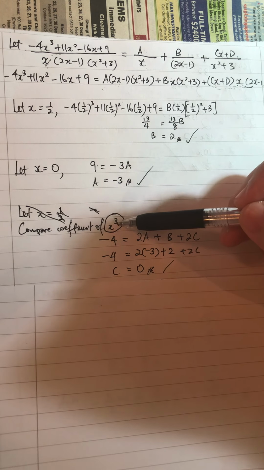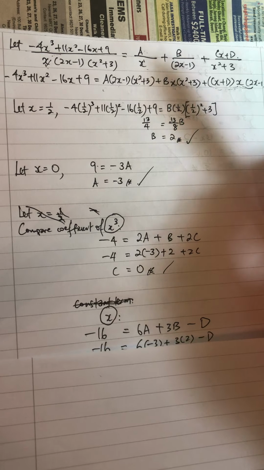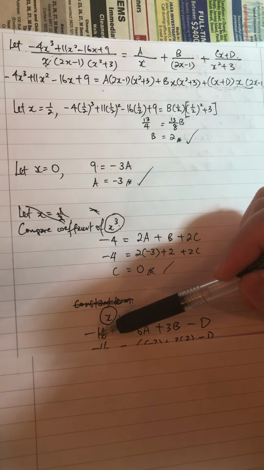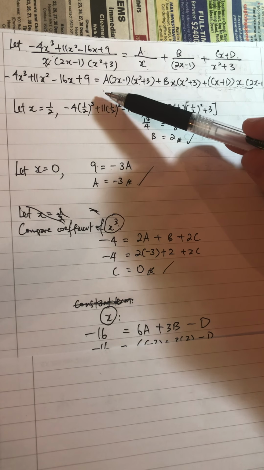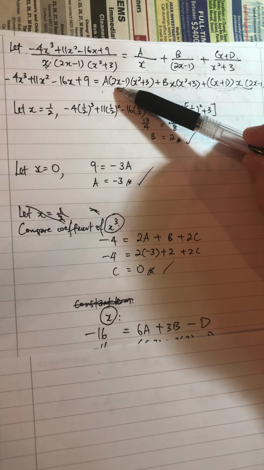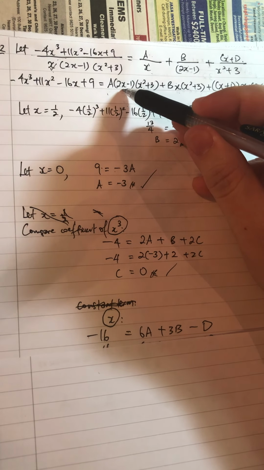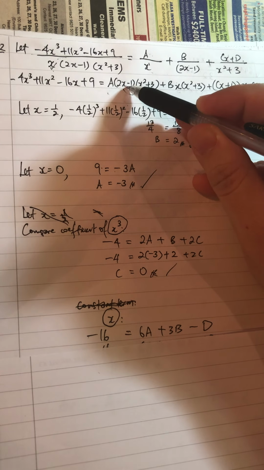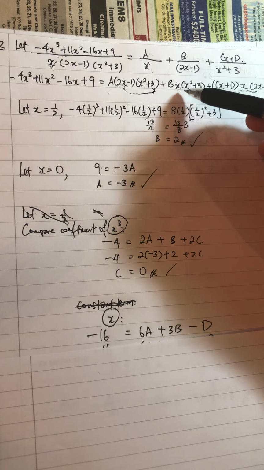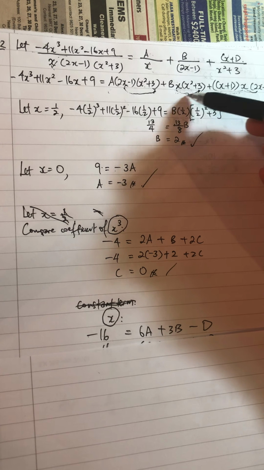I am also going to compare the coefficient again. In this case, I'm comparing x. Do the same thing. X on the left hand side is minus 16, so I put minus 16 here. On the right hand side, I have to see carefully. A times minus 2, A times 2x, I get 2a. 2a times this number here will give me 6a. Now how about b? I have here bx times this 3, I will get 3b.